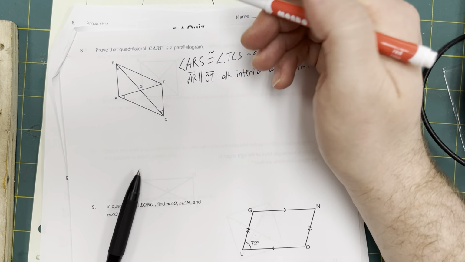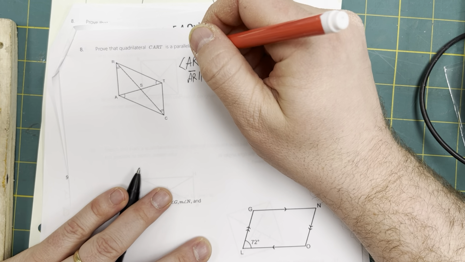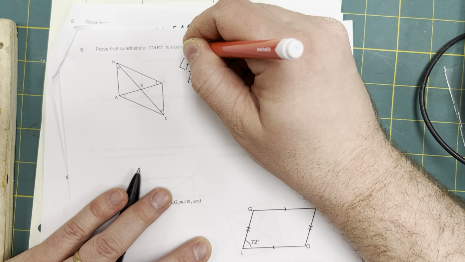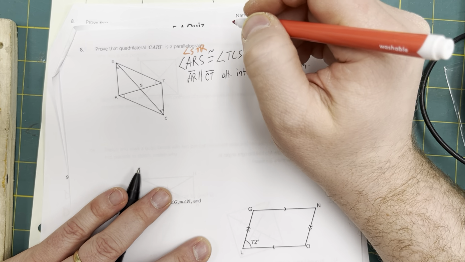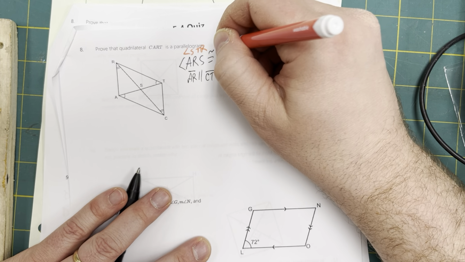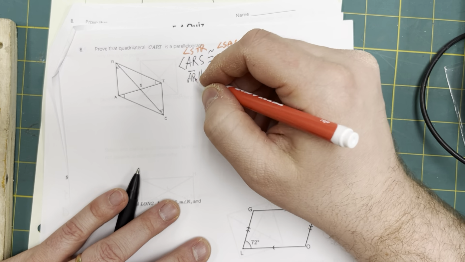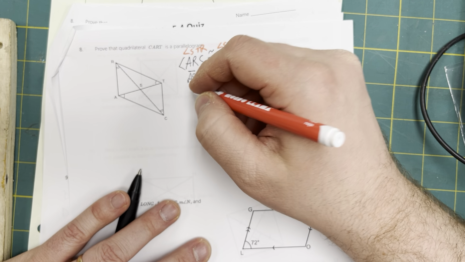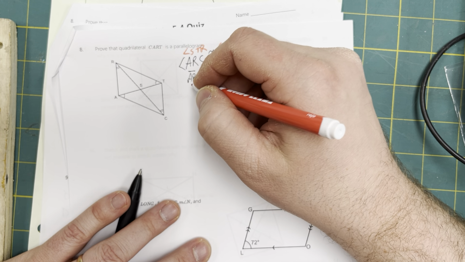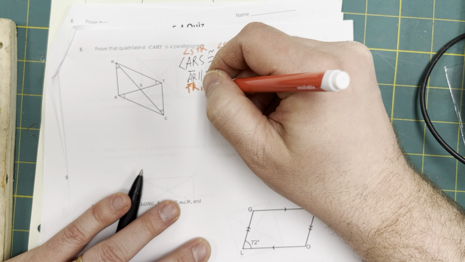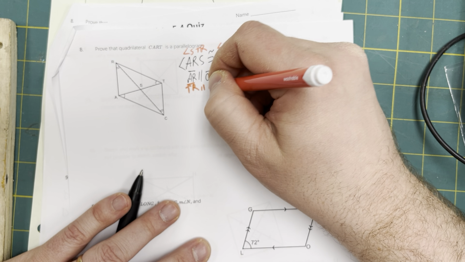I'm going to use a different color since I didn't plan ahead. And say angle STR and then angle SAC also given, and then that tells me TR is parallel to CA.